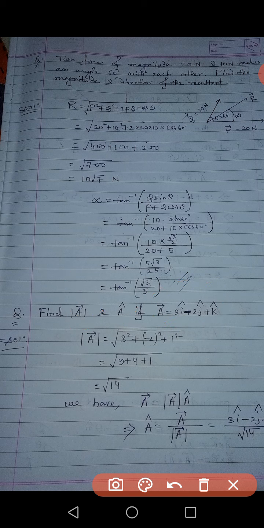For that, one rule to remember: for modulus A, we take the square root and then square all the coefficients. The coefficient of i is 3, the coefficient of j is -2, the coefficient of k is 1. So we square all these 3 coefficients and add them. The first coefficient is 3, so it is 3 square, plus is compulsory. The next coefficient is -2, so -2 square. Then the coefficient of k is 1, so it is 1 square. If you add, this will be 9 plus 4 plus 1, so it is root 14. This is the magnitude of A, or modulus of A.